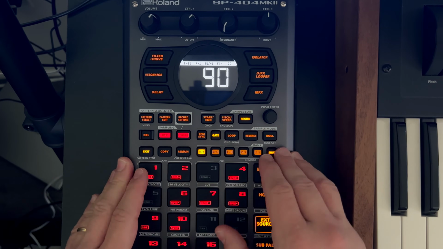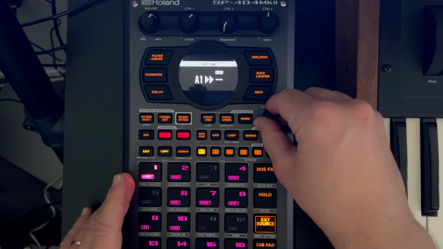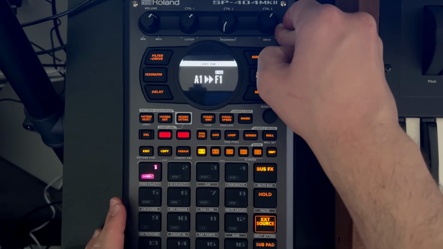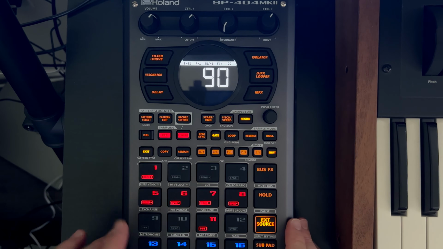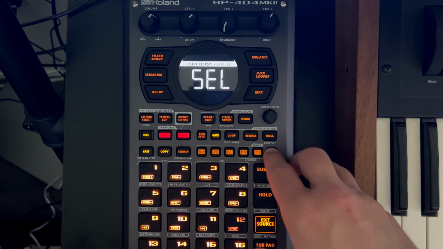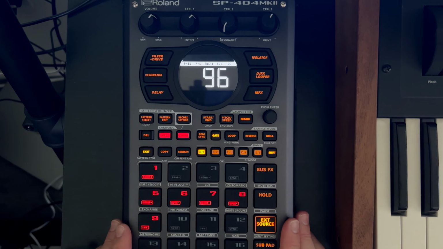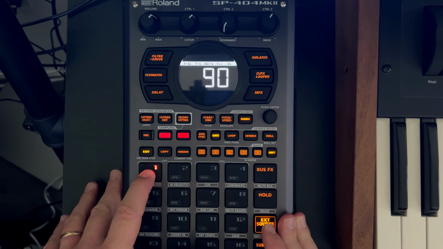Yeah, we'll take this one, and we're gonna move it over to, I believe it was project 11. We'll put it on F. There we go. I love that feature. So I just moved a drum sample from project 12 into project 11 without having to use skip back or anything like that. Now, let's chop this drum loop up real quick.